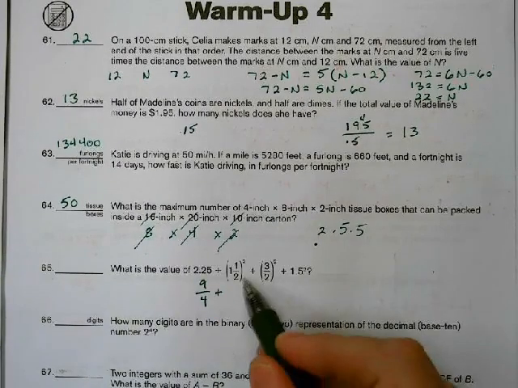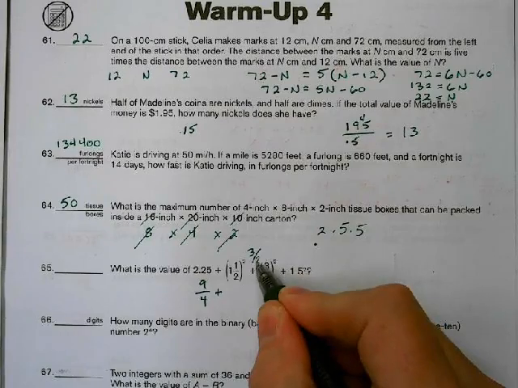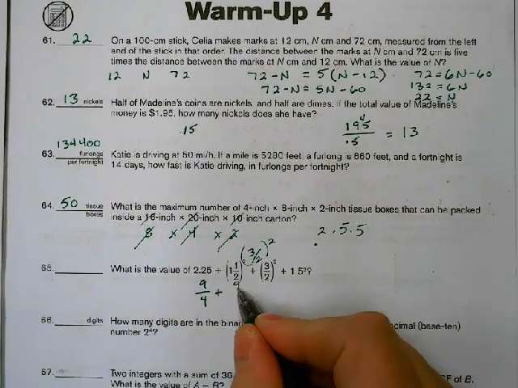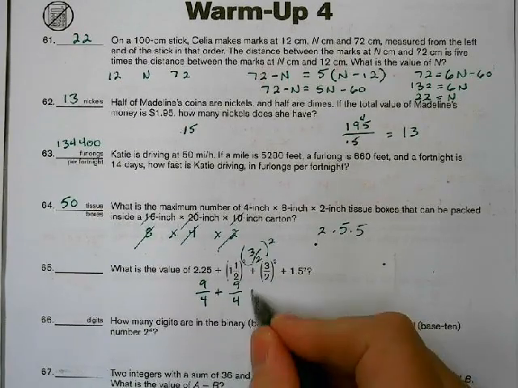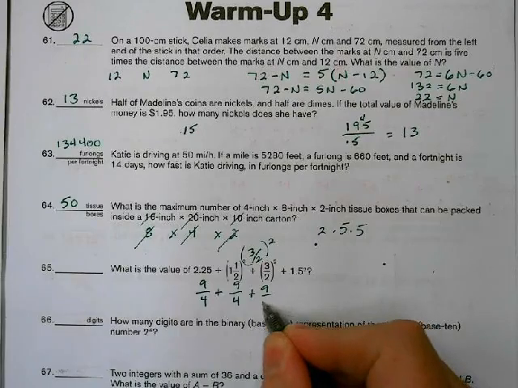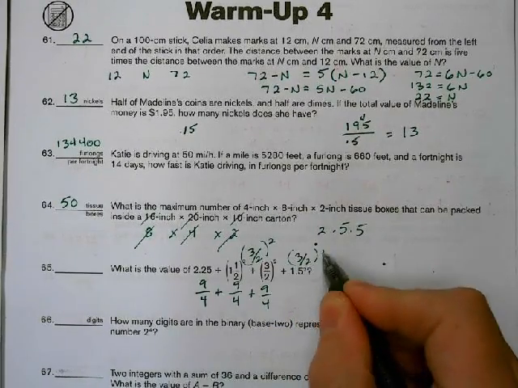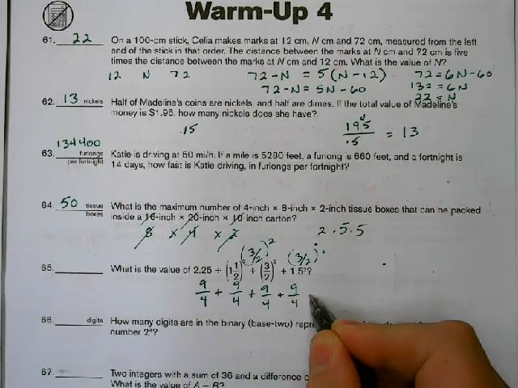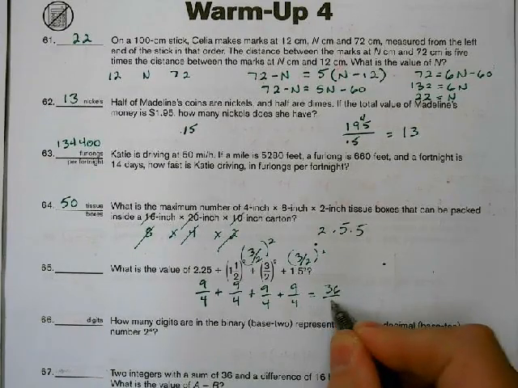1.5, that's 3 halves. And then 3 halves squared, 3 halves times 3 halves is 9 fourths again. 3 halves squared, again, 9 fourths. 1.5, that's also 3 halves. Oh, so we've got 9 fourths plus 9 fourths plus 9 fourths plus 9 fourths. That would be a total of 36 fourths, which is 9.